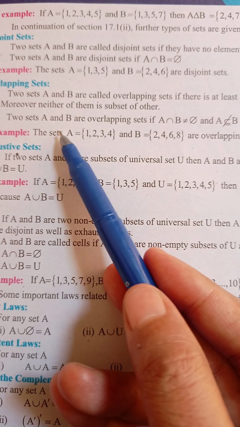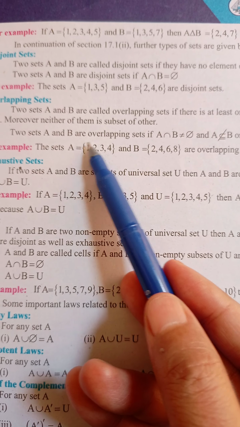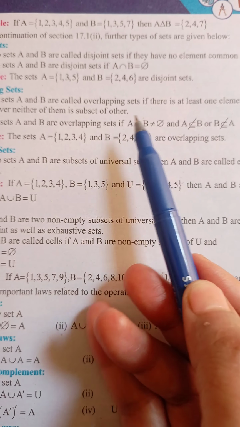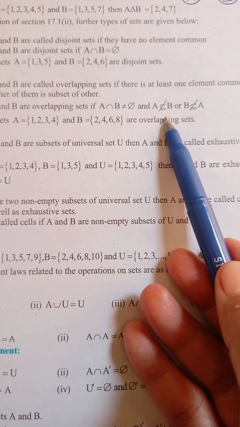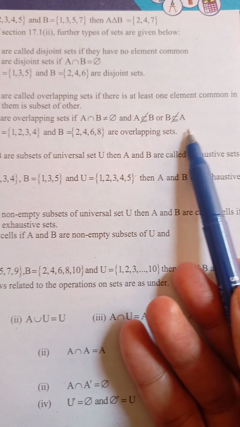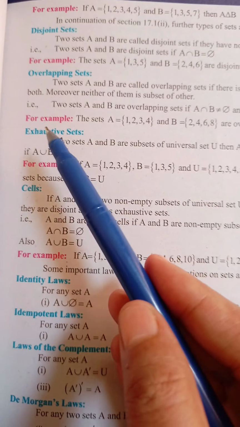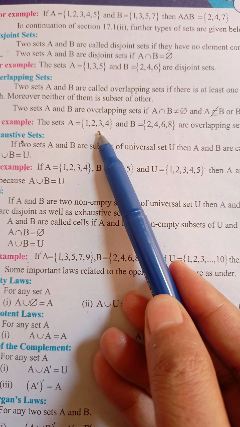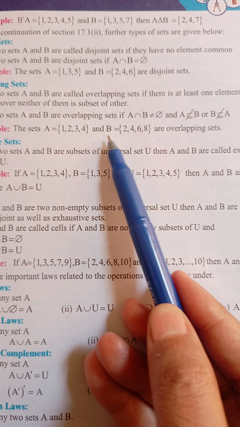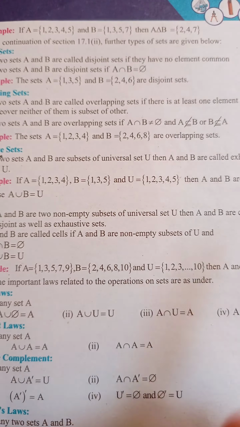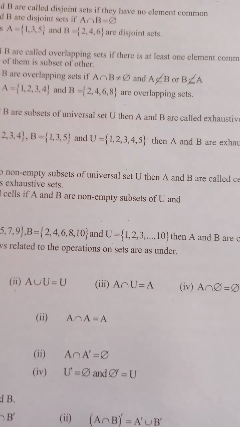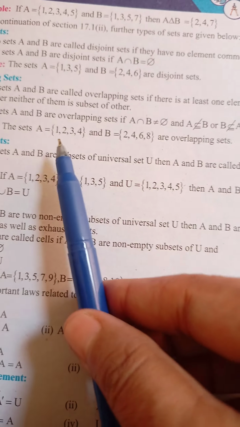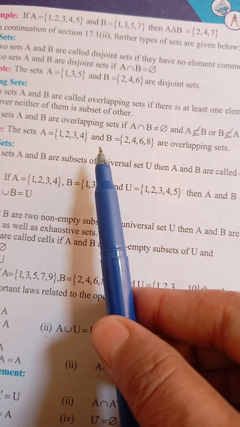Two sets A and B are overlapping sets if A intersection B is not equal to the empty set and A is not a subset of B or B is not a subset of A. For example, these sets A equal to {1, 2, 3, 4} and B equal to {2, 4, 6, 8} are overlapping sets. You see here 2 is common, only one common member in sets A and B.